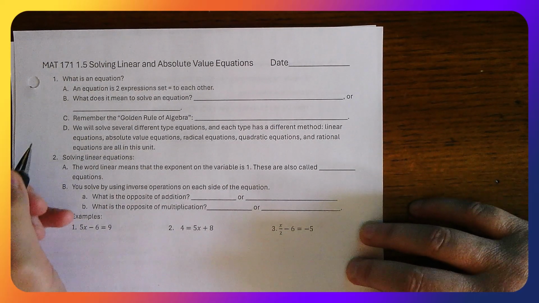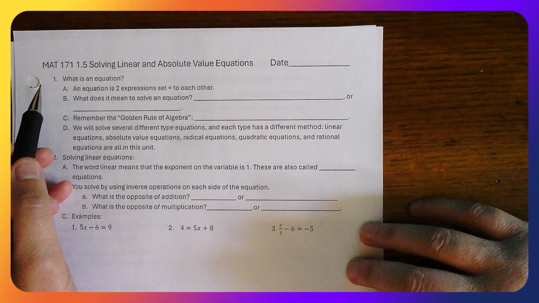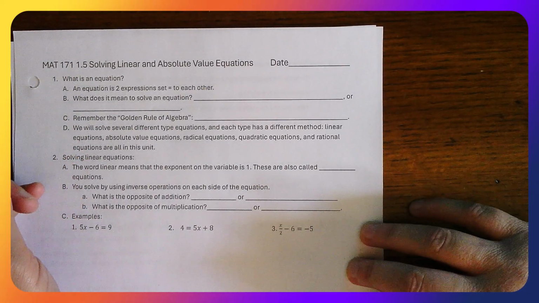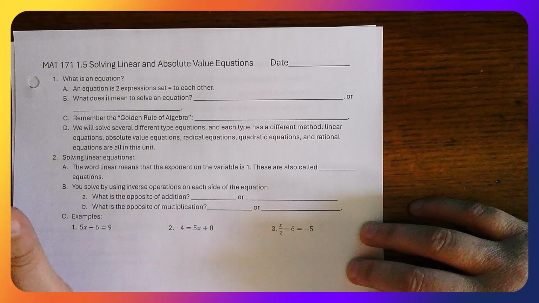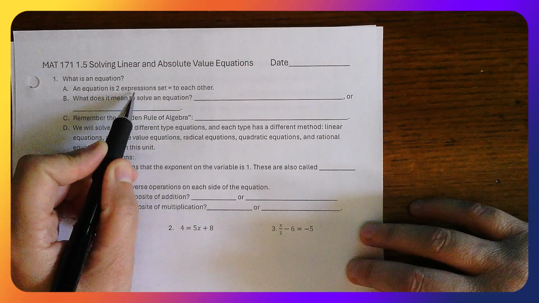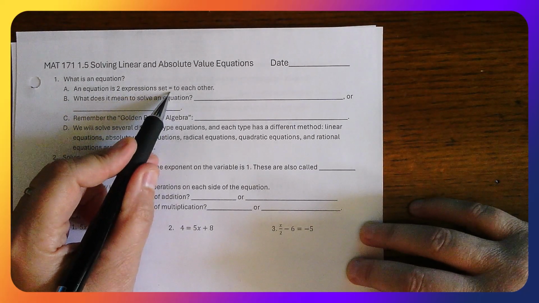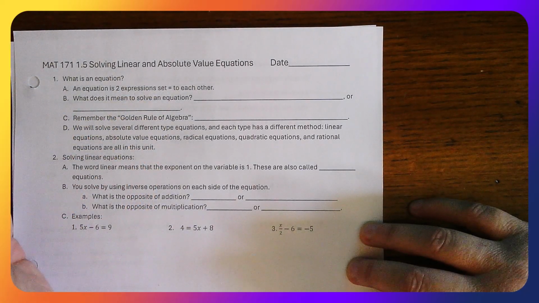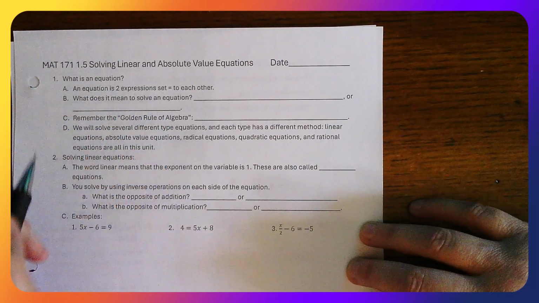Okay, so in a previous video you may have watched, we talked about what an expression was, and we said an expression didn't have an equal sign or an inequality sign. So you simplify an expression. But what if you have an equation? Well, an equation is two expressions set equal to each other. And an inequality is two expressions that have a greater than or equal to or not equal to set to each other. All right, so what does it mean to solve an equation?